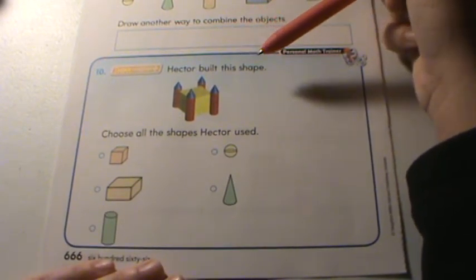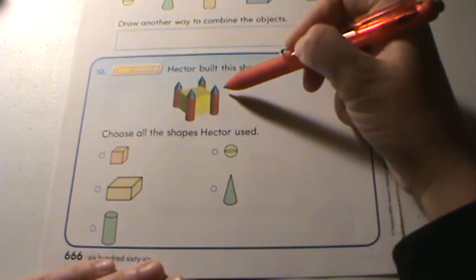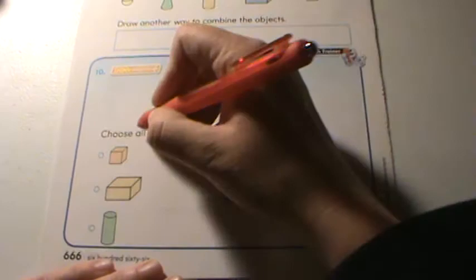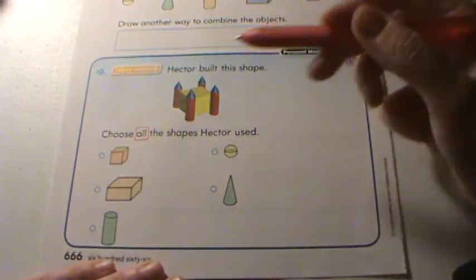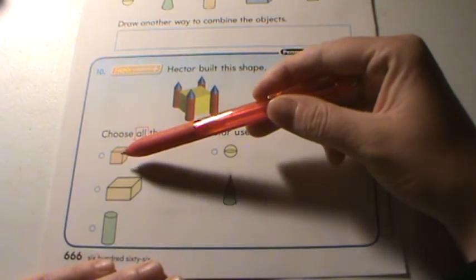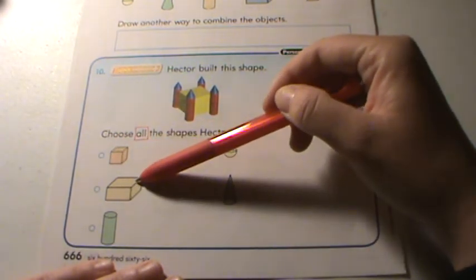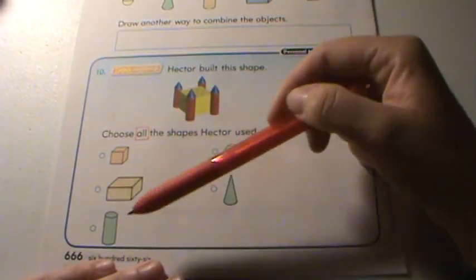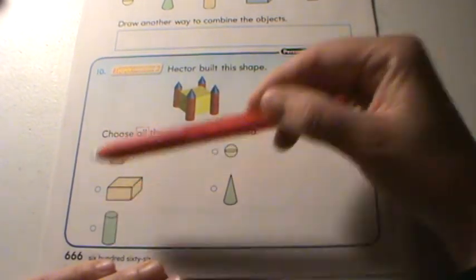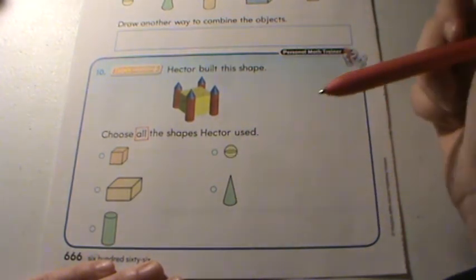Hector built this shape. Choose all the shapes Hector used. So if he used this, shade it in. If he used this anywhere, shade that in. If he used this anywhere, shade it in. Same here and here. Choose all.